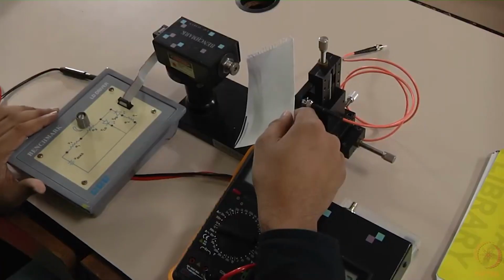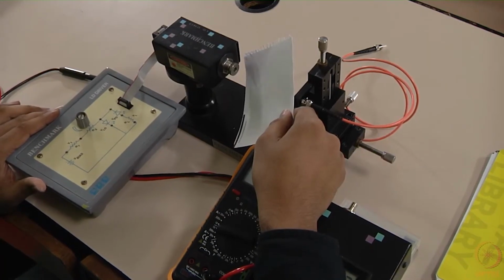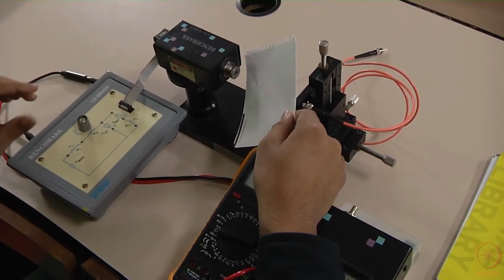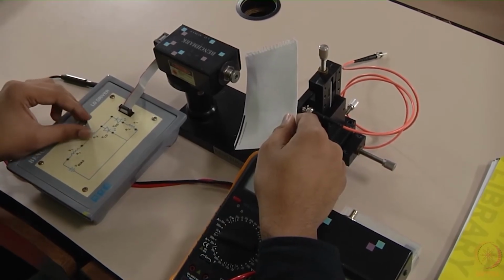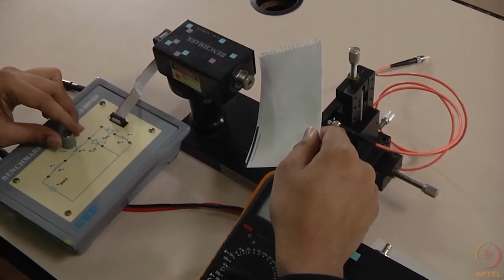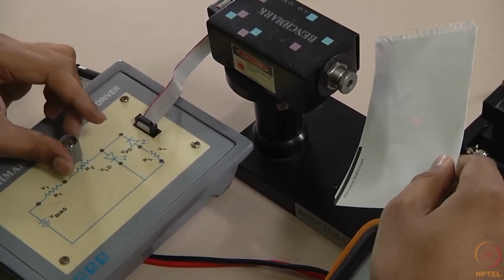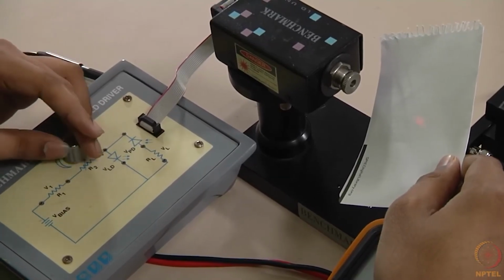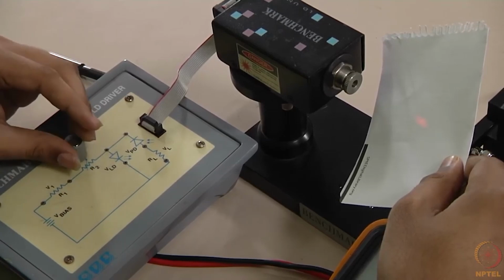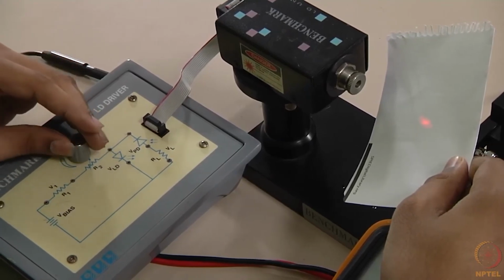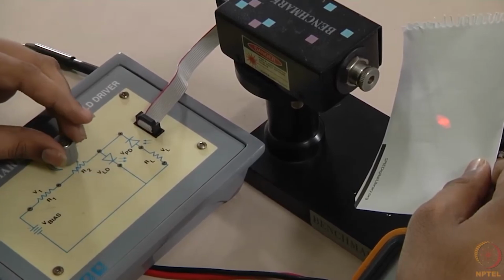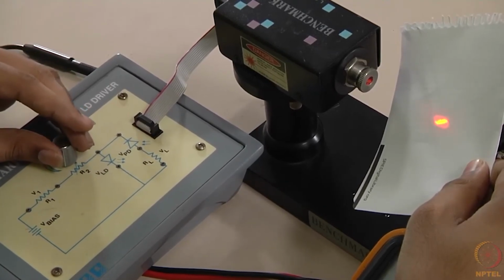Since the laser diode which we are operating is at a visible wavelength, 650 nanometers, we can qualitatively see the variation in the intensity or the power coming from the laser diode by simply varying the current in the circuitry. You see that now I am changing the resistance value, that is nothing but changing the current. You can see that the power emitted by the laser diode keeps changing. So higher the current, higher the intensity at the output.